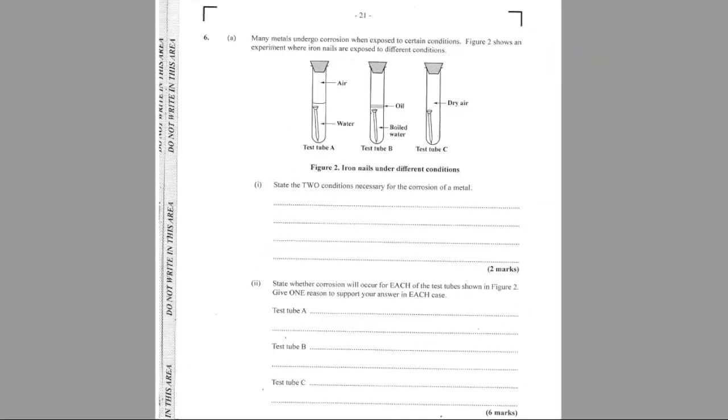This question speaks directly to chemistry and environment. This should be one of the more applicable ones. This is something we see in our everyday life. Part A, many metals undergo corrosion when exposed to certain conditions. Figure 2 shows an experiment where iron nails are exposed to different conditions.